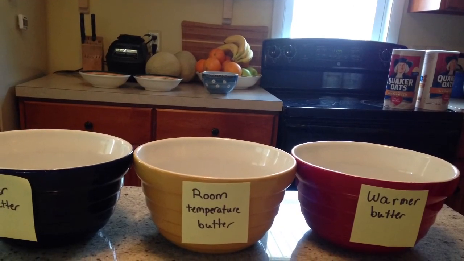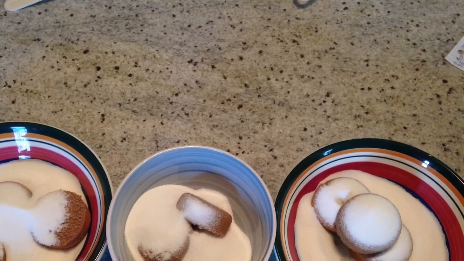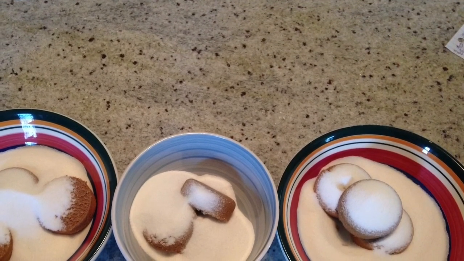More air pockets mean more expansion can occur, so my hypothesis stated that if the temperature of butter is lower, then the height and diameter of a cookie will increase. To prove my hypothesis, I created my experiment.